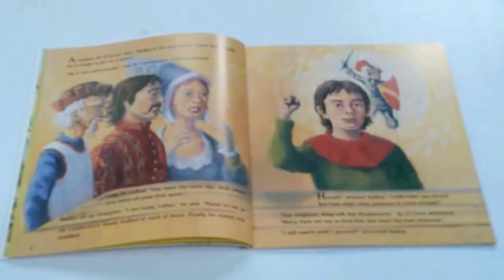Please, let me go." Circumference looked slowly at them both. Finally, he smiled and nodded in agreement. "Hurrah! Hooray!" shouted Radius. "I will make you proud, Father."